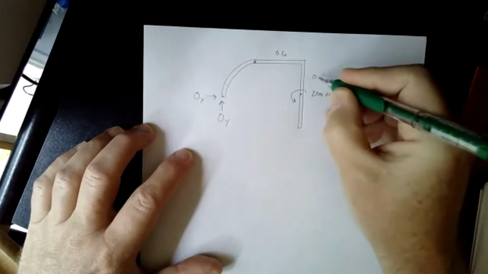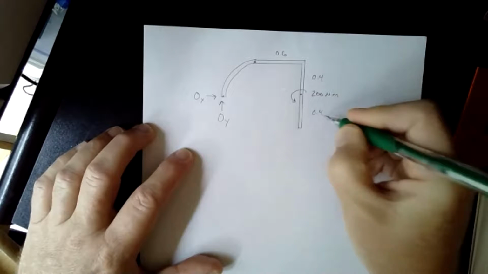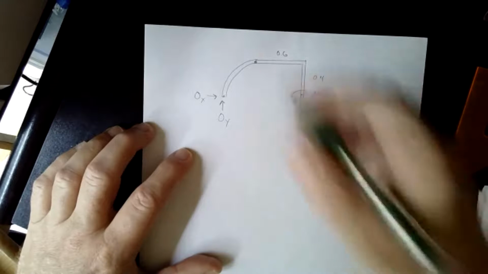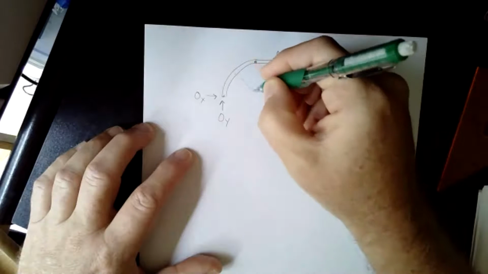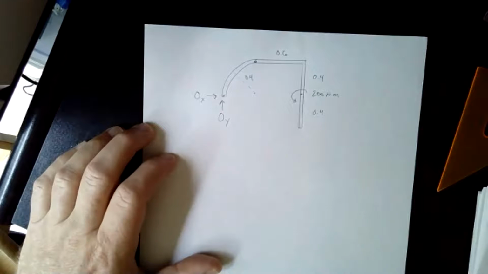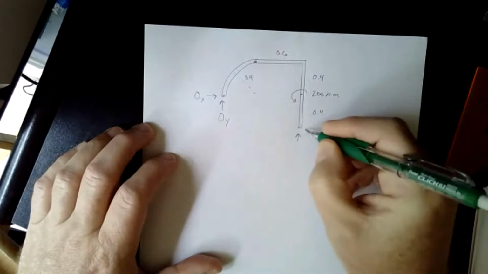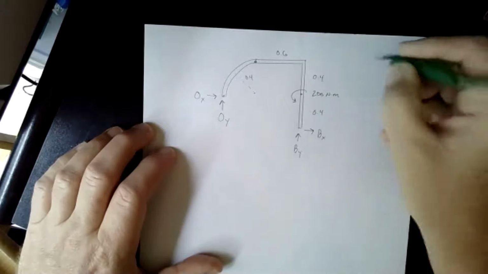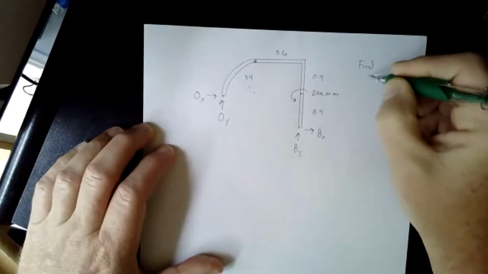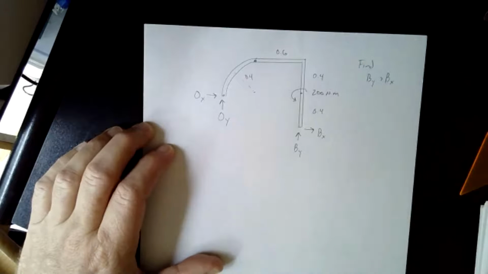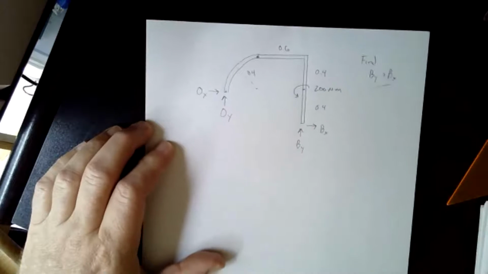We have 0.4 and 0.4, and then of course the radius of this was 0.4. Then of course we have BY and BX. We just want to find BY and BX, and that's all we care about.